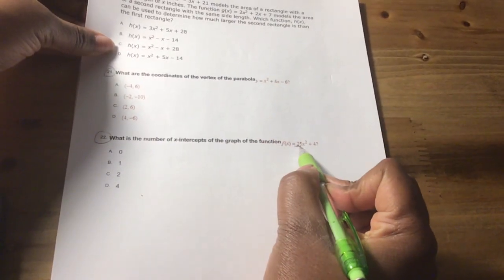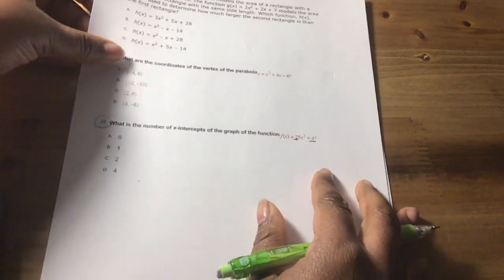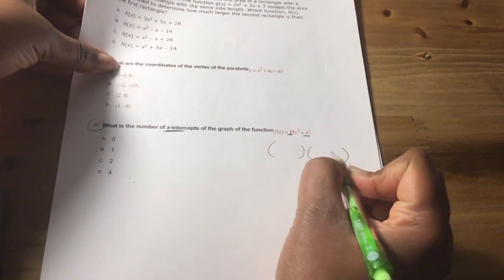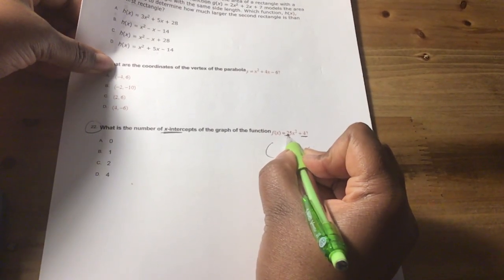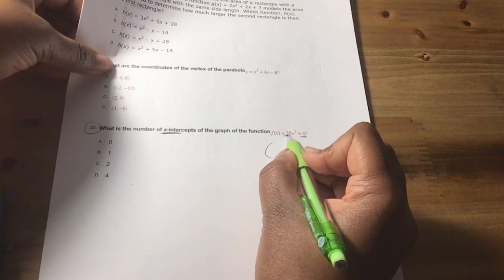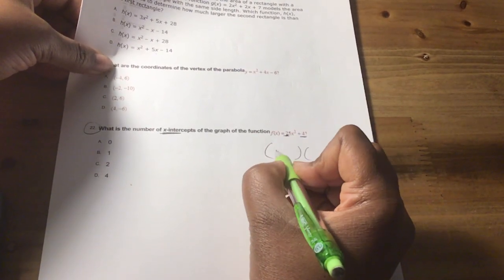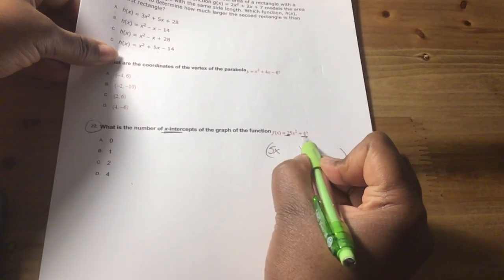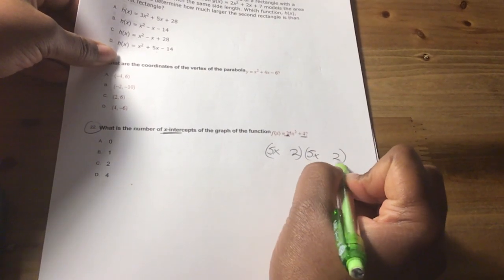This one, these are both perfect squares. So when you factor this to figure out where they cross the x-axis, you have 2 parentheses. The square root of 25 is going to be 5, so you got 5x here and 5x here. The square root of 4 is 2, so you got 2 here and 2 here.